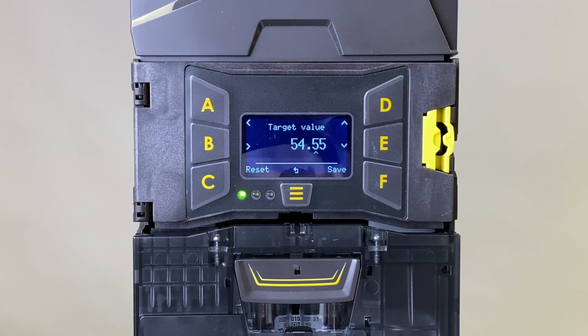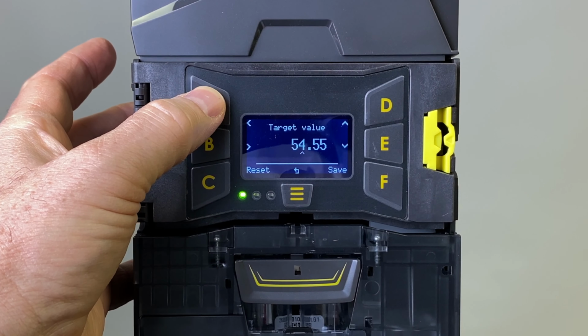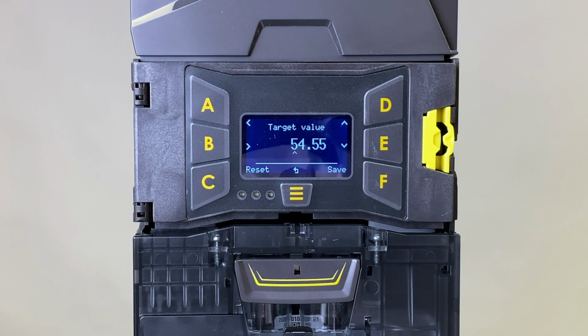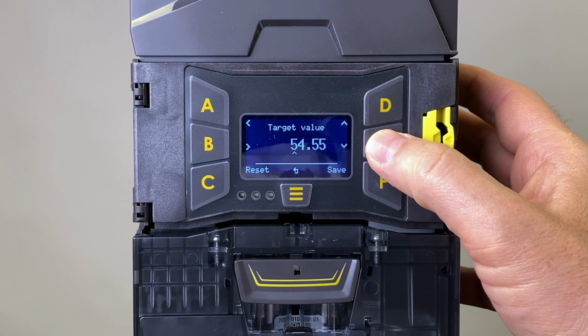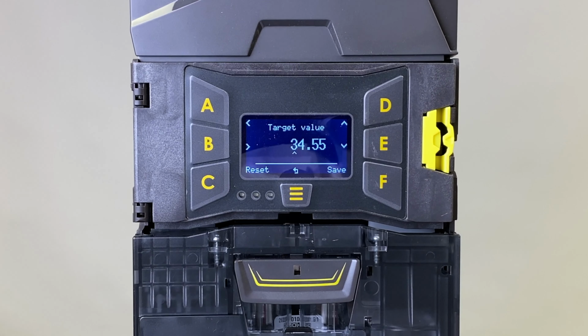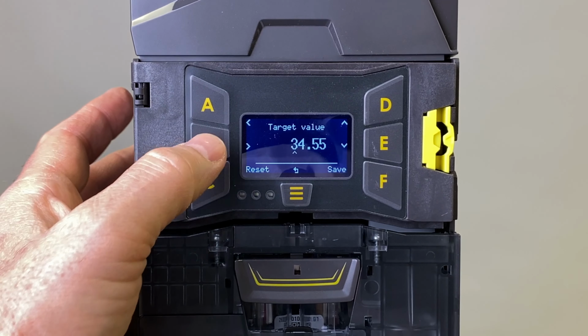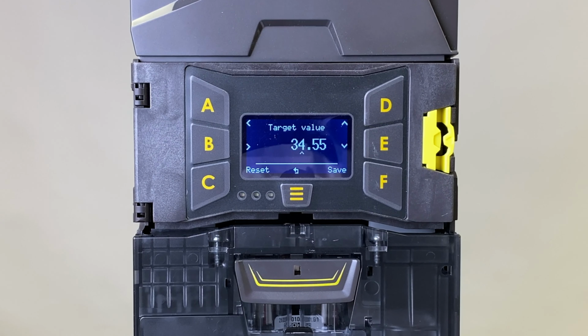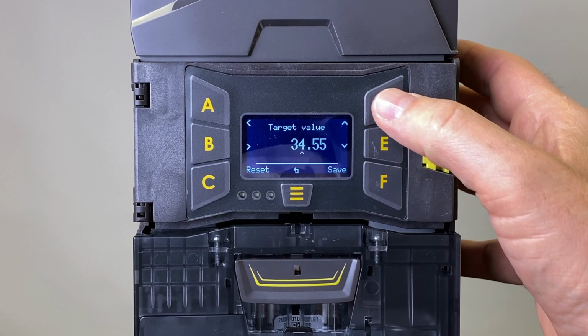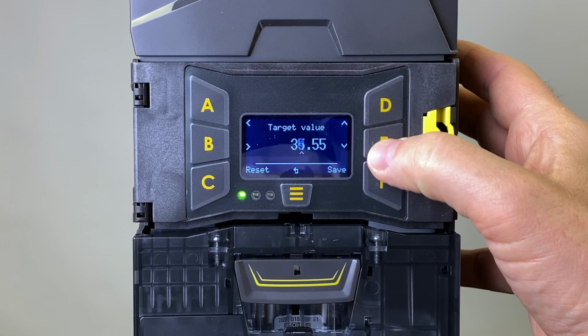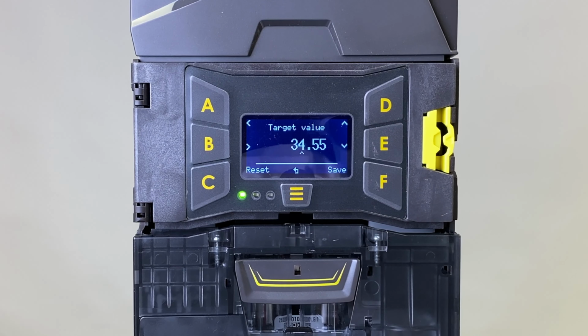Now, let's adjust PAR to $34. Let's start by pressing the letter A and moving the cursor all the way to the first digit, and then press the letter E to change the number to a 3. Now we'll press the letter B to move the cursor over 1 place to adjust the next digit. In this case, we'll press the letter D to adjust the number up.